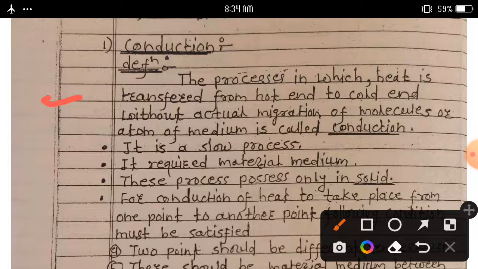In this process, heat is transferred from hot end to cold end without actual migration of molecules or atoms. Conduction is a slow process. It requires a material medium. This process takes place only in solids.